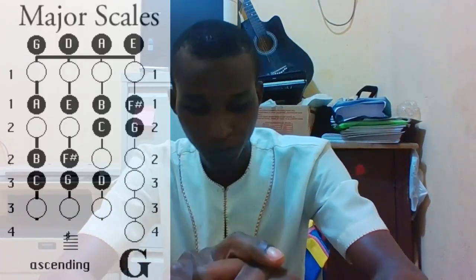That's two tones before a semitone, three tones before the next semitone. Is that clear? Alright, so that's concerning scales.